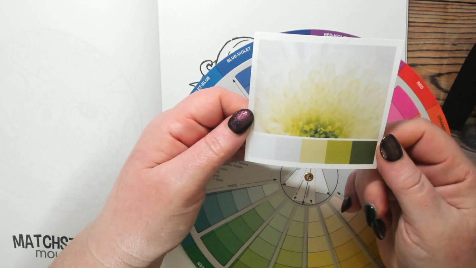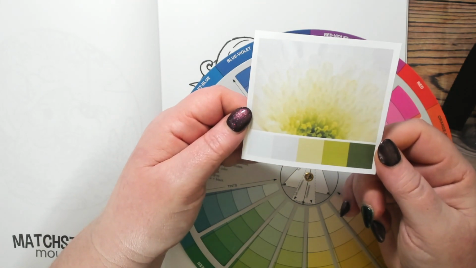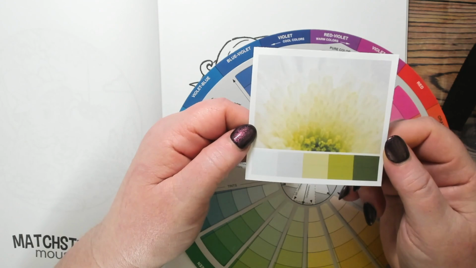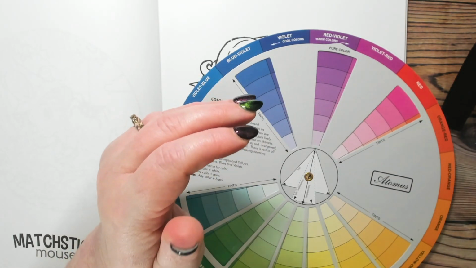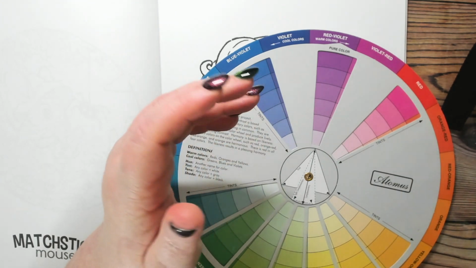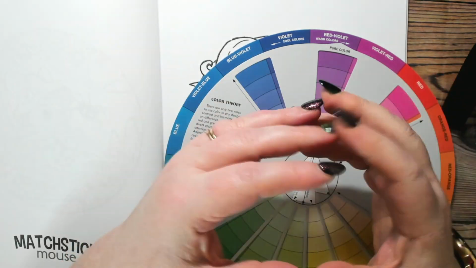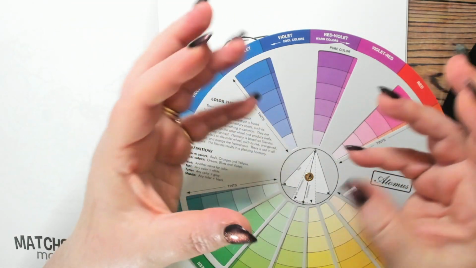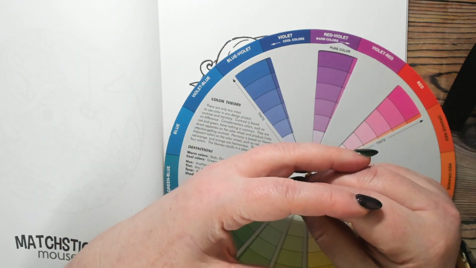But would I use this color palette, say, on a tree? I wouldn't, because it just doesn't have enough of that fresh leaf green color. So not all color palettes and color cards are good for an entire picture. Some of them are best suited for an individual part of the picture.